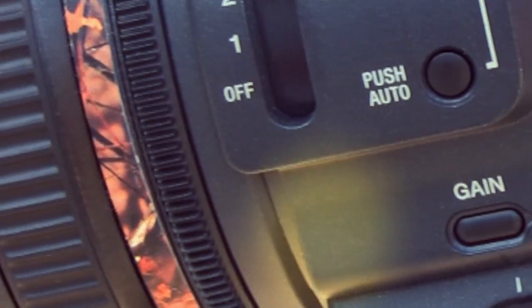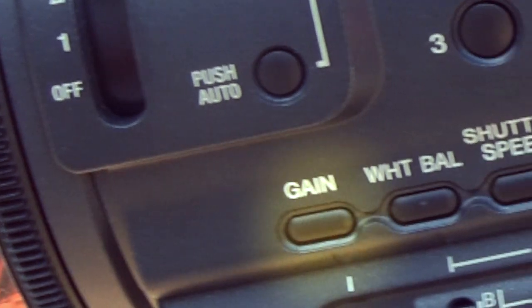The other way that you can adjust the signal or the brightness of an image is called the gain. Basically, the gain is just artificially boosting the brightness of your camera. And typically, when you increase your gain, you add artifacts to your video.